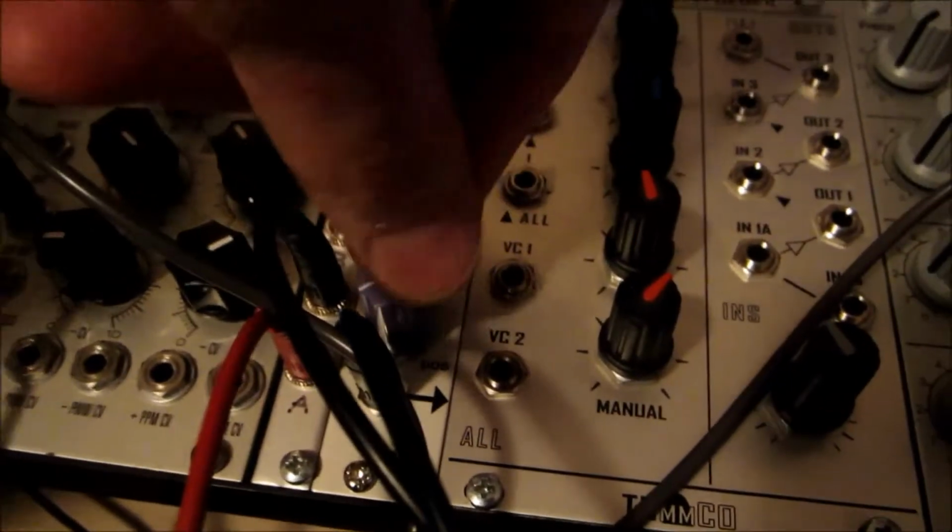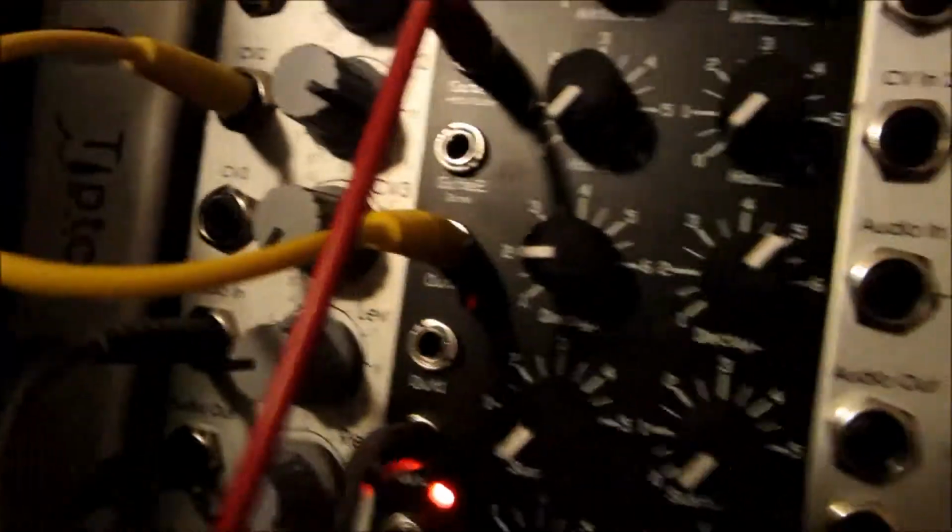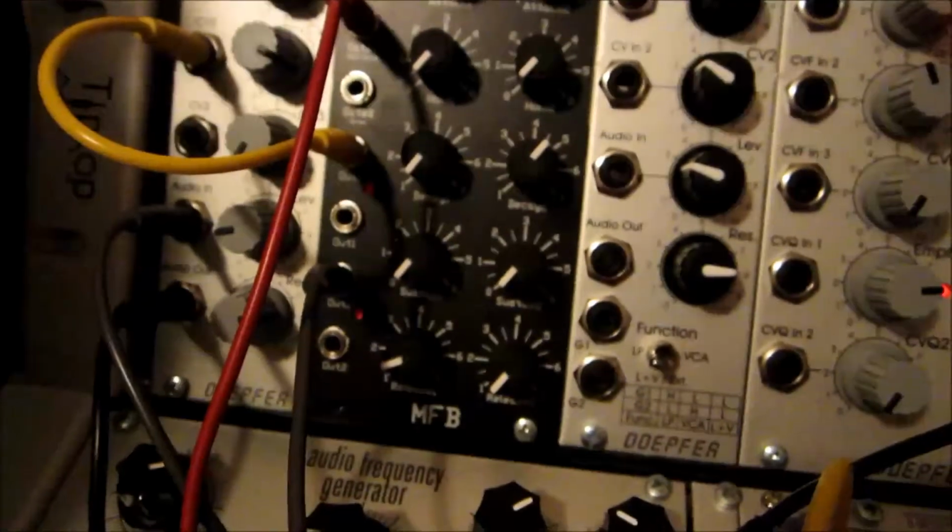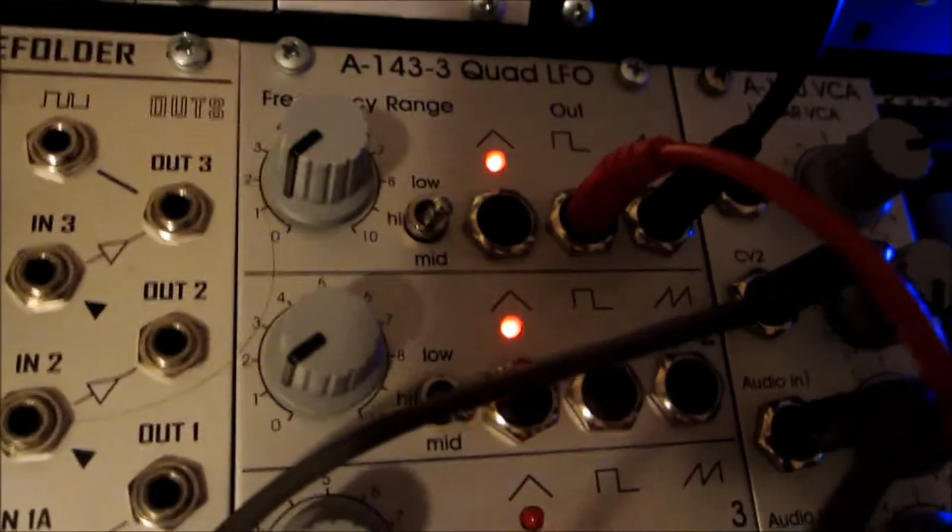Then I can invert it just using a control voltage inverter. Nice bouncy sound there. I call that one the staircase part.